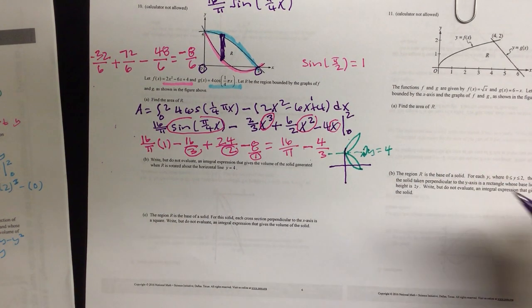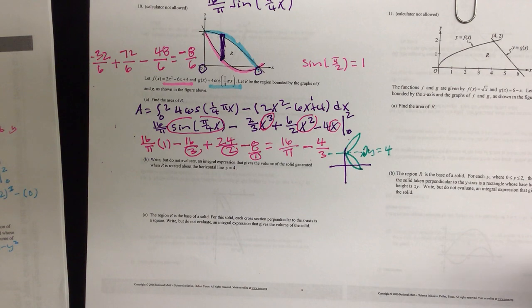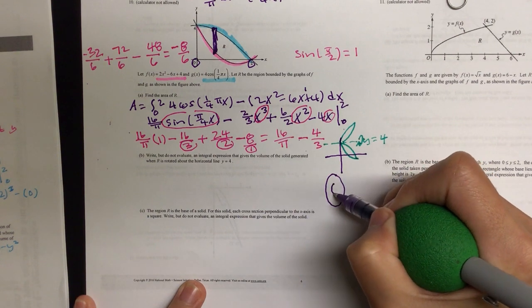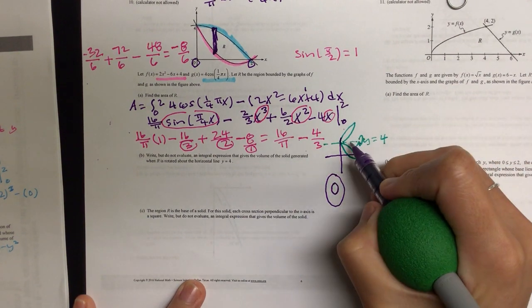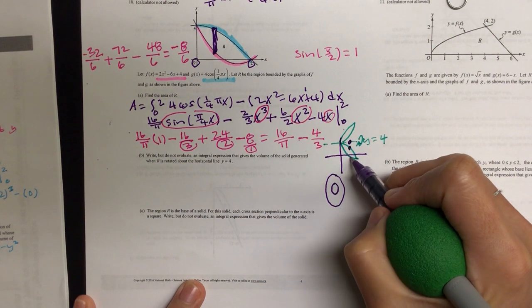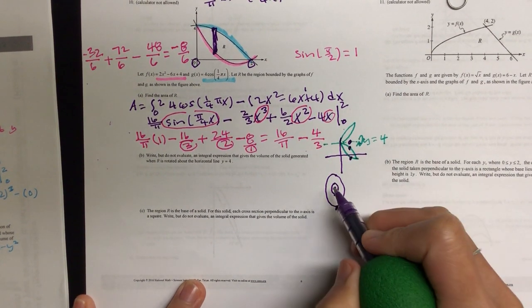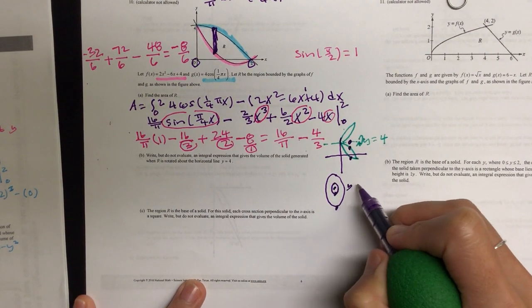So when I'm rotating this, am I getting one circle or two circles? 2. So let's go ahead and exaggerate that. For this one, our points are going to come from the original graph, so it's going to be the bottom radius. In the middle, it's going to be y equals 4.